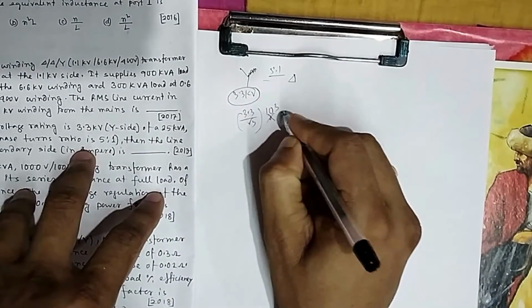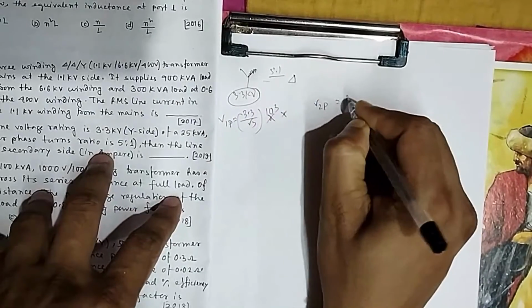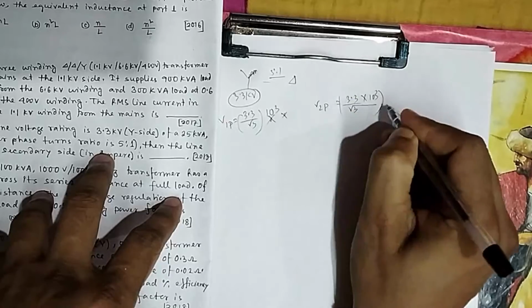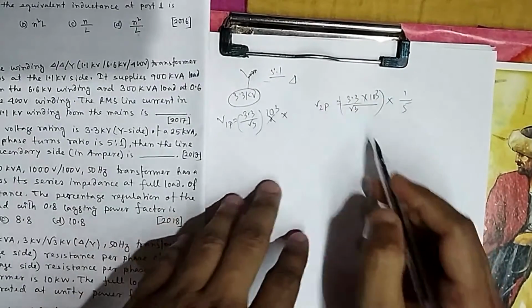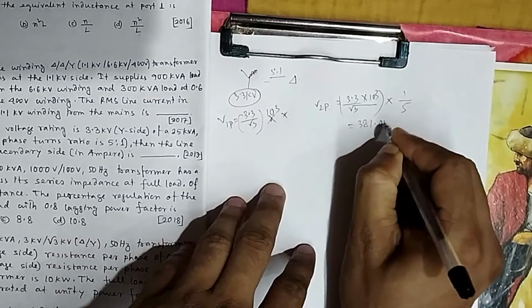So this side voltage will be, suppose this is my V1 per phase. So what will be V2 per phase? 3.3 into 10 to the power 3 divided by root 3. That divided by 5, because turn ratio is 5:1. So this is the voltage. If you do this one, it is 381.05 volt.